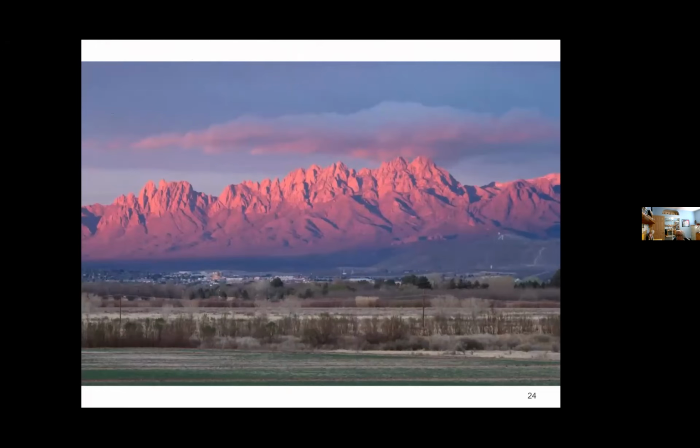These are the Organ Mountains that we are so proud of here in Las Cruces. Many of you that work here or are from here know that we're blessed to have these mountains. And those of you that haven't ever been here, we encourage you to come out. They're beautiful mountains. You can go out for a hike. It's a great recreational area.